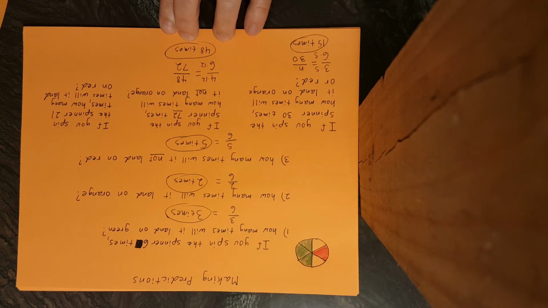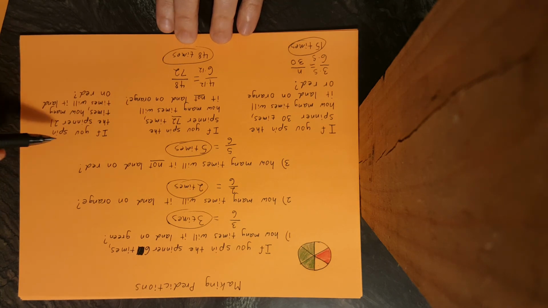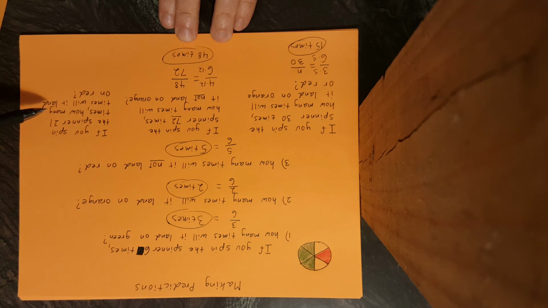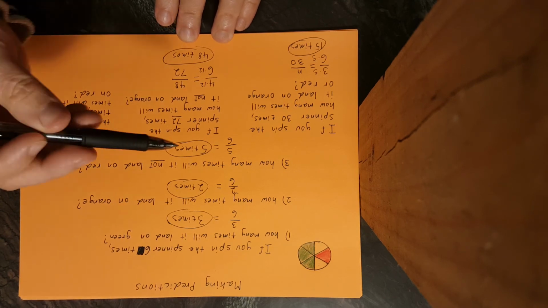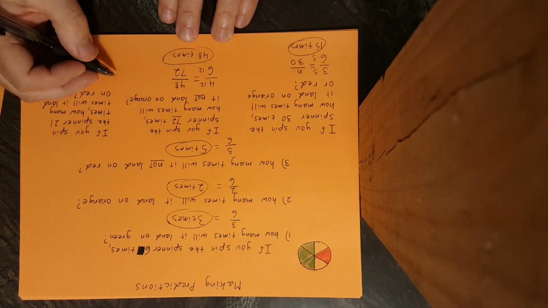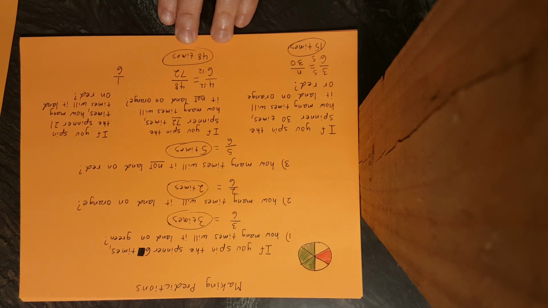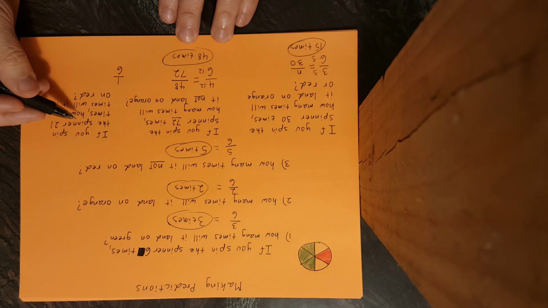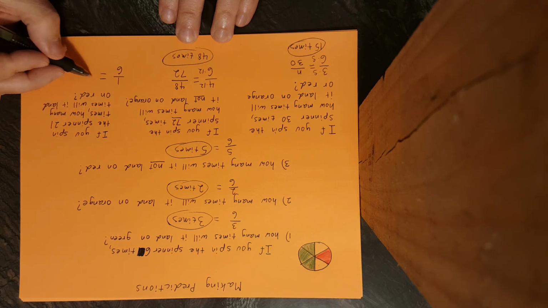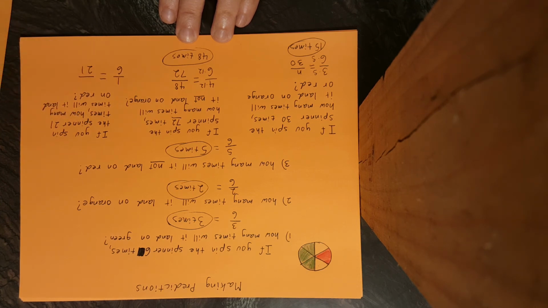Okay, and the trickiest one you might need to know today. If you spin the spinner 21 times, how many times will it land on red? Well, the probability of red is easy. 1 out of 6 times, it'll land on red. We've got to figure out how many times it'll land on red if we spin it 21 times.